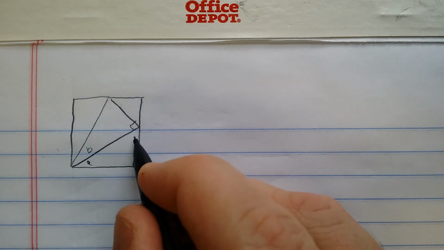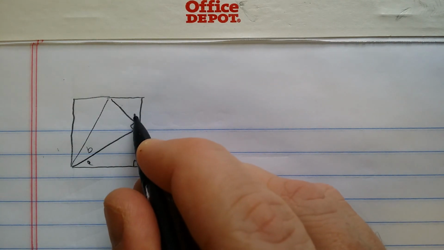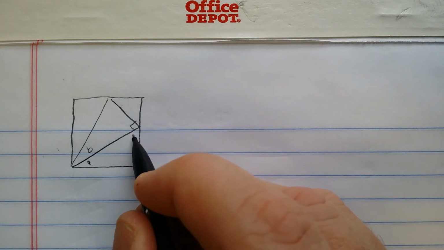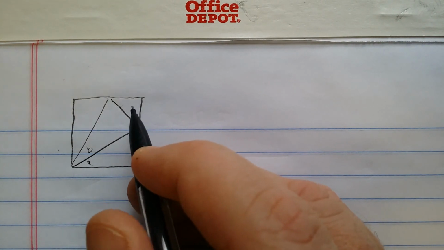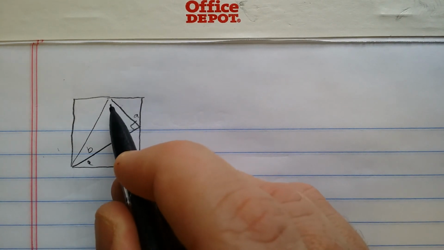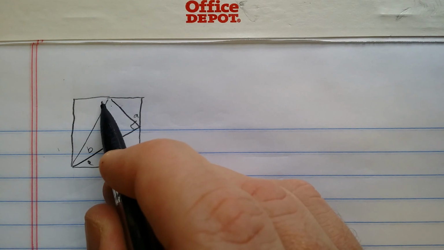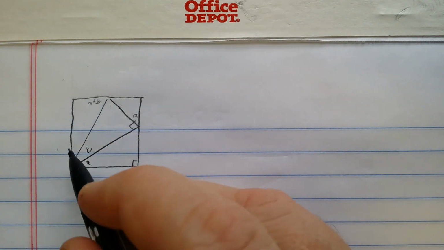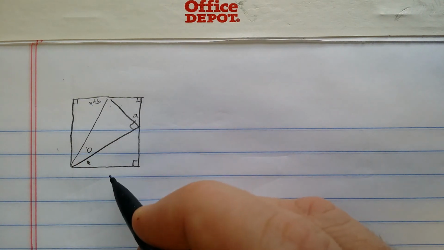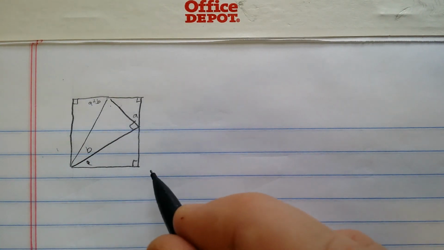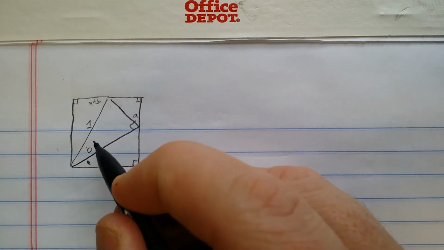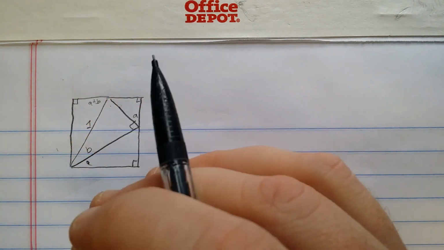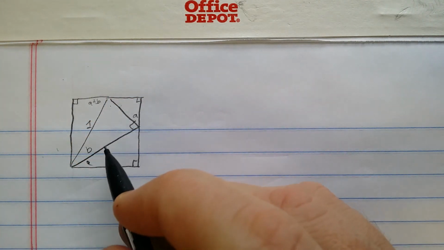Okay, so this is 90 minus A, so this is 180 minus 90, which is 90 minus 90 minus A, so this is A. And this is 90 minus A, this is 90 minus B, so this is 180 minus all that, so this is A plus B. Alright, and these are all right angles. So this is 1, we can scale that, so whatever, blow it up, shrink it, so that that's 1.